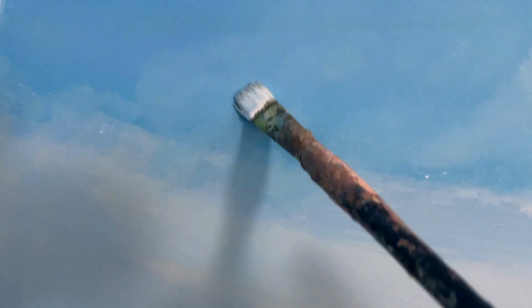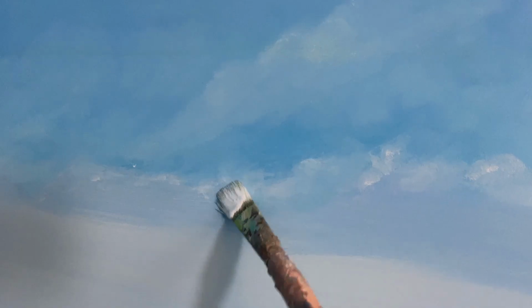And you'll see that I'm going over almost dry paint. It's probably a little bit tacky. It's only had, I don't know, half an hour or so to dry. But what we're now doing is giving it that body to the clouds and trying to become lighter to the horizon and also more horizontal towards the horizon as well.